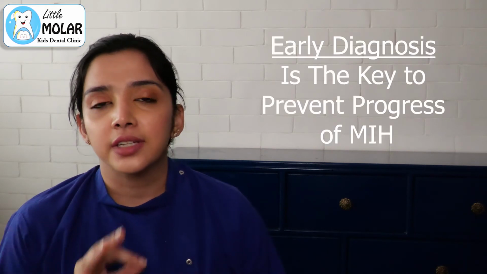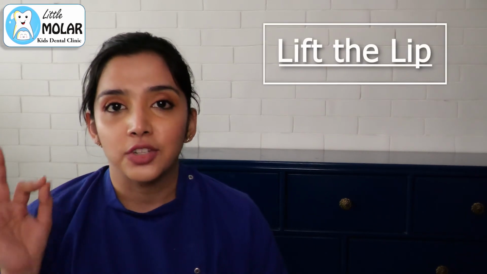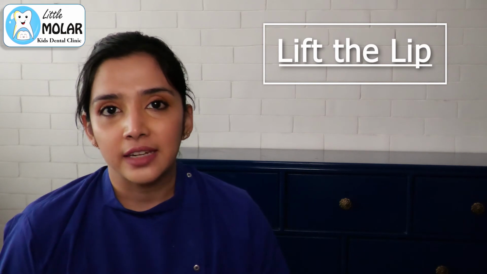Now, since we are not able to pinpoint the exact cause of this condition, we are not able to prevent its appearance. But what we can prevent is its progress. Early detection is the key to prevent mild cases from becoming moderate and moderate cases from becoming severe. So, always lift the lip and check. Contact your pediatric dentist if you see chalky teeth.